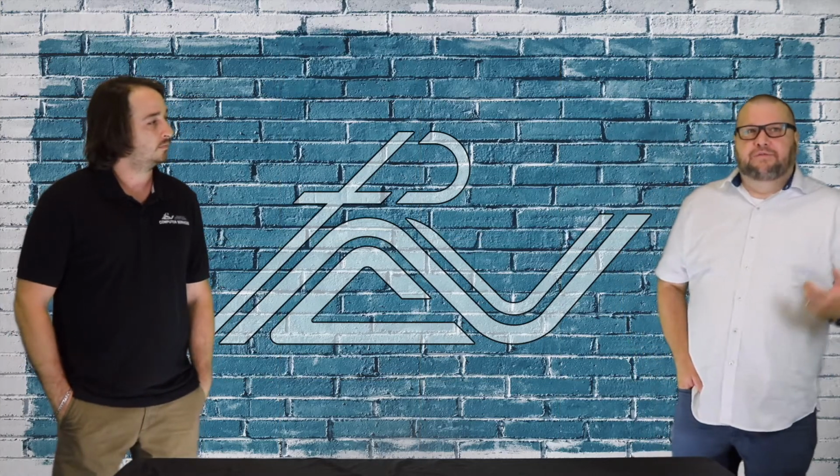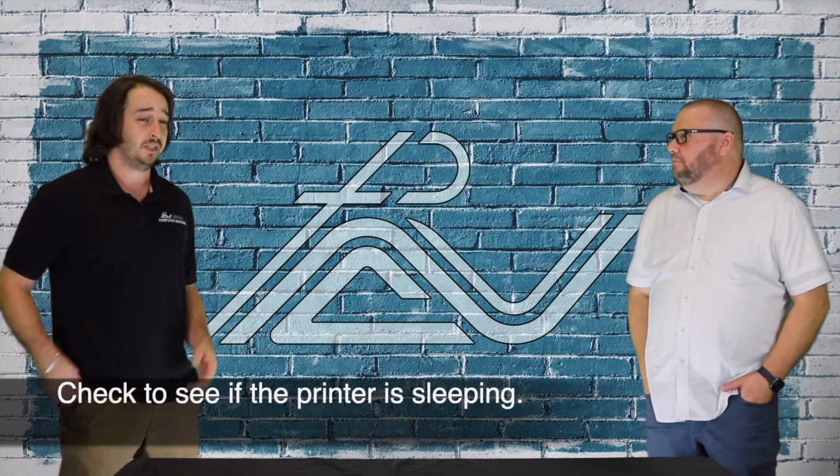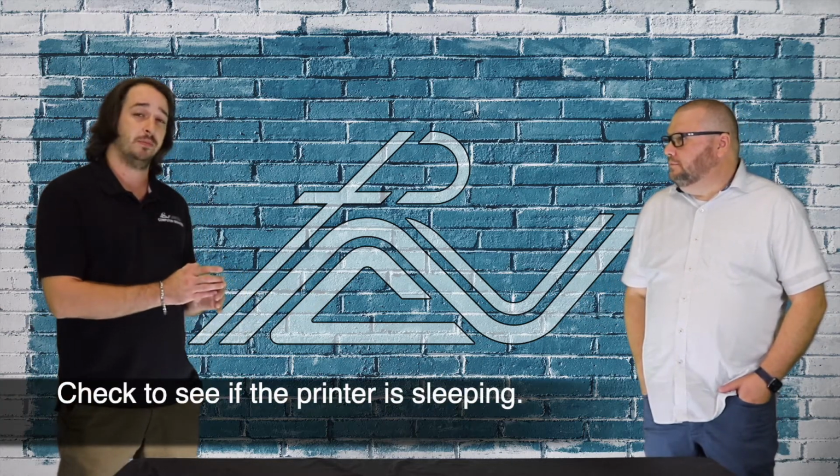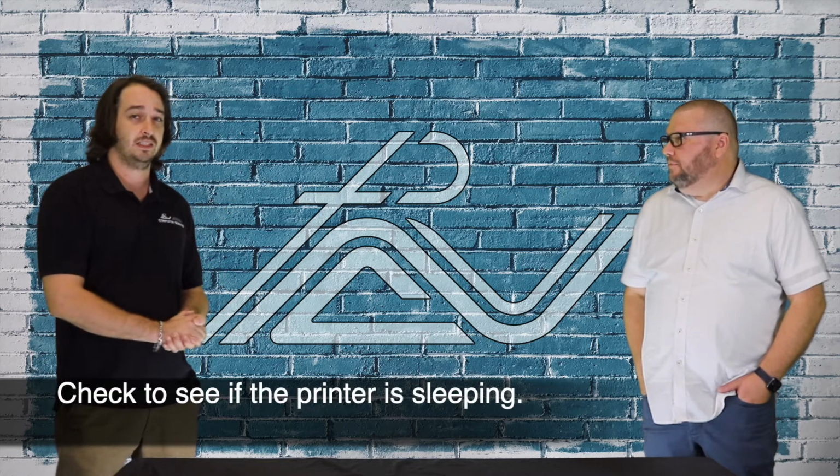Okay, so I've selected my printer and say I'm in the library and I hit print and I go to the printer and nothing happens. What are some of the things I can do to figure out what went wrong? Well, first we should check if the printer's sleeping. Usually you'll see a red light on the top of the printer. It'll indicate sleeping on the LCD display. Usually you can just hit OK to wake her up.